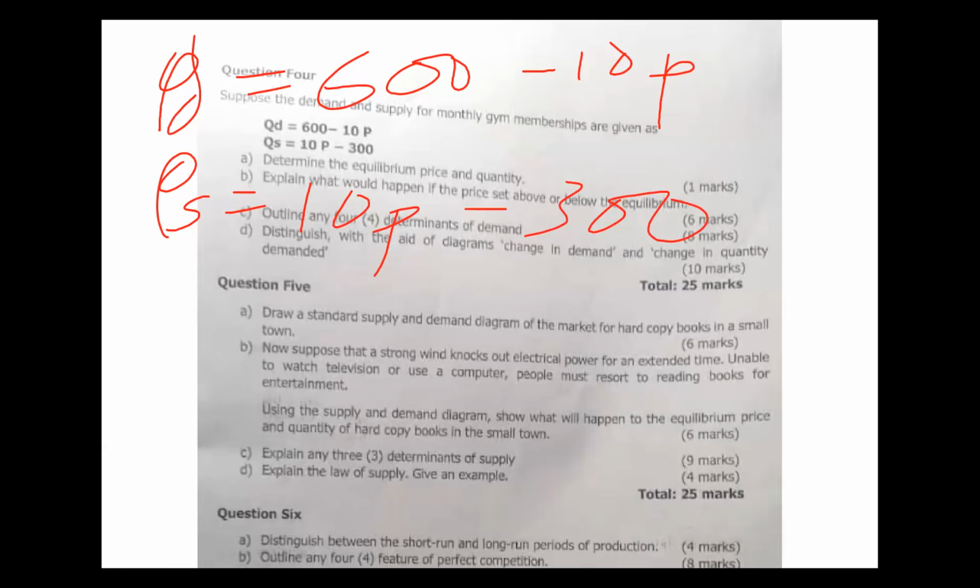The required is to determine the equilibrium price and the quantity. That is what we are supposed to do. What we should understand is that at market equilibrium, when the market clears, supply is equal to demand. If the market clears, we mean that the market is in equilibrium, which is the point at which supply equals demand.